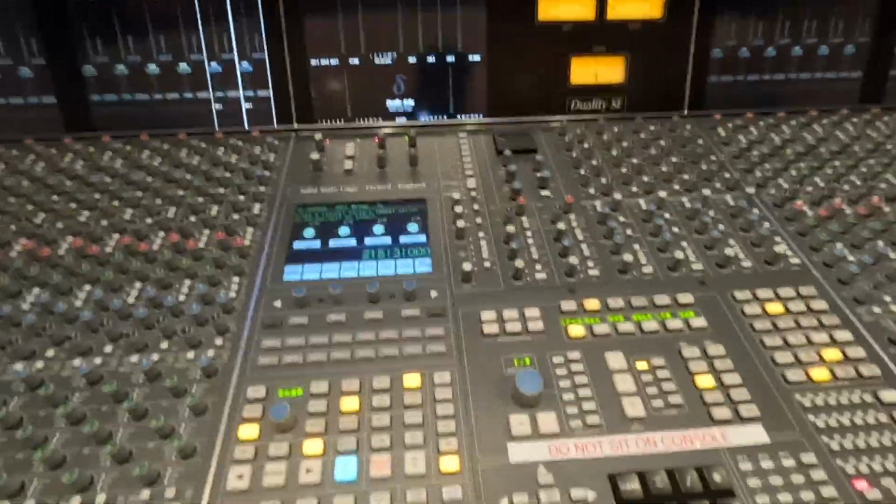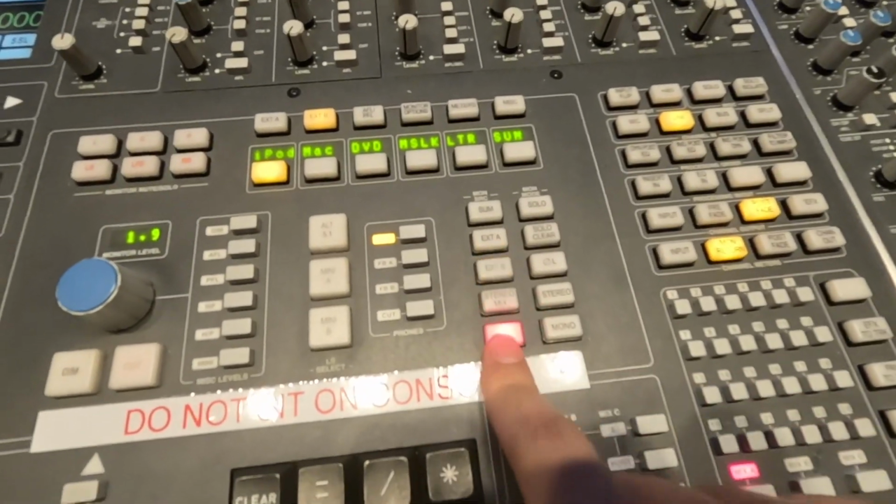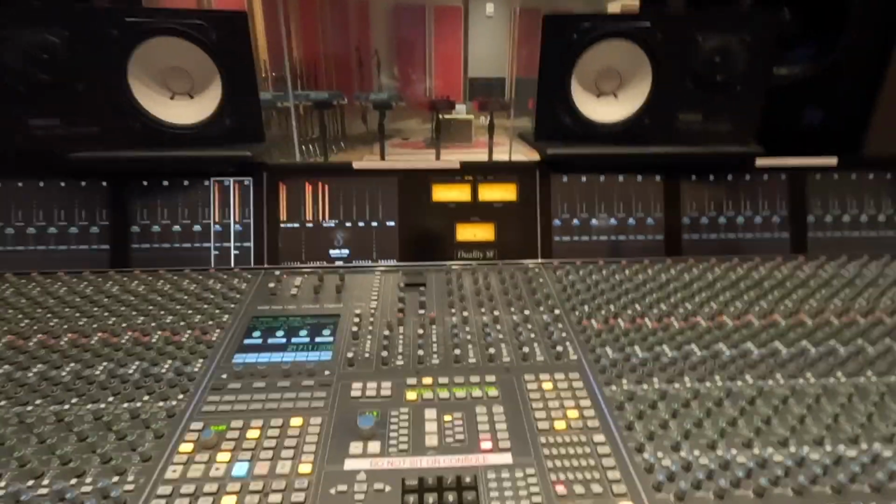So now that 23 and 24 are going to mix A, we have to monitor mix A through the monitor source menu. So let's change that from external B to mix A. And if I hit play, look at that. I'm getting sound.